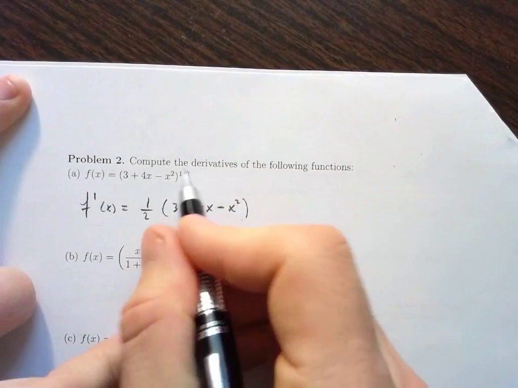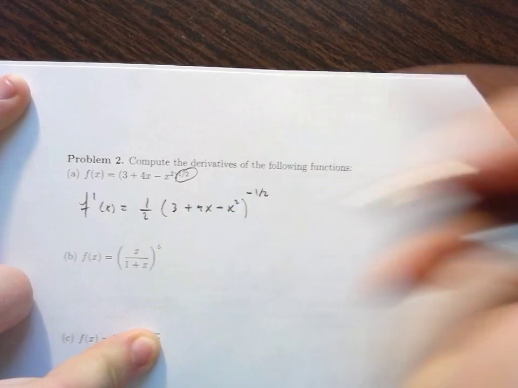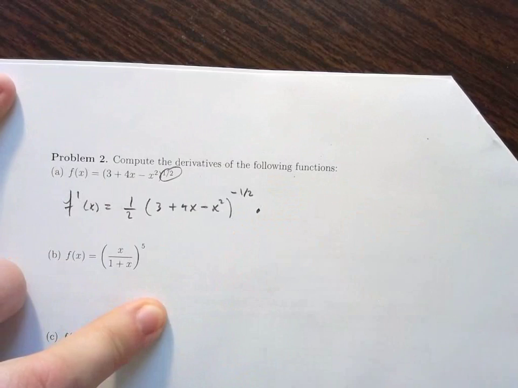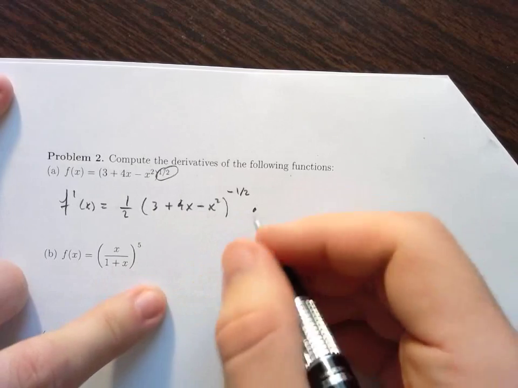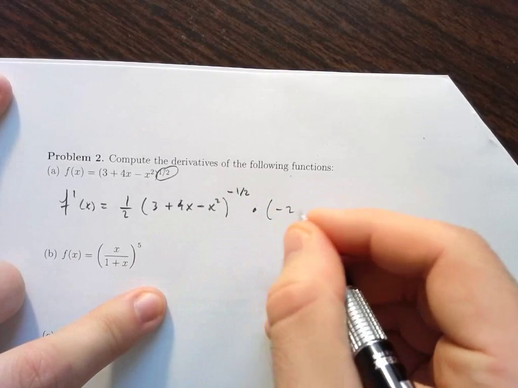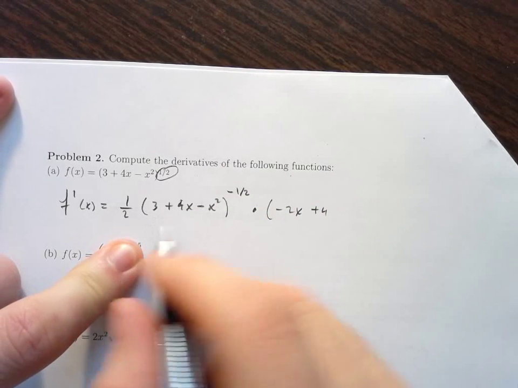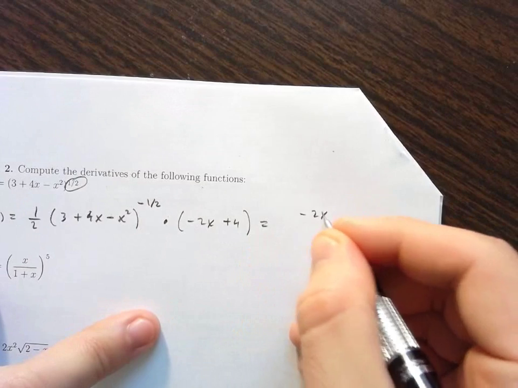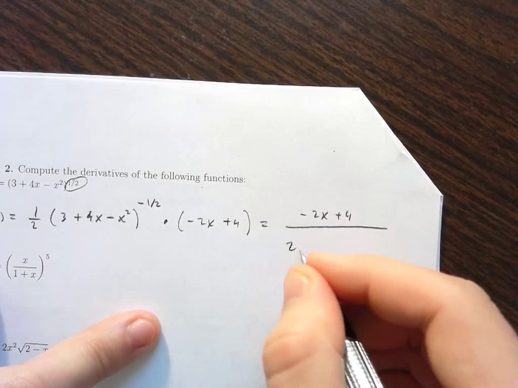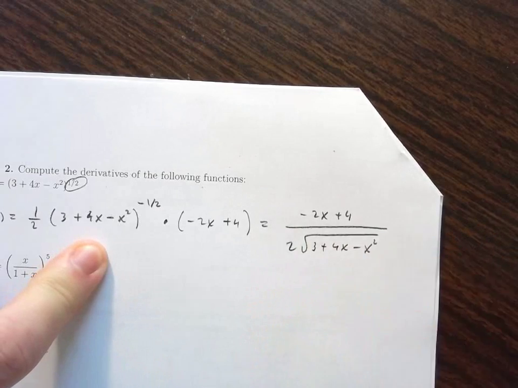And I subtract 1 from the exponent 1/2, and that becomes 1/2 minus 1, so negative 1/2. But by chain rule, now I have to multiply by the derivative of this inside, and that's going to be minus 2x from the square term plus 4 from the 4x term, and this constant has derivative 0. And another way to write that, I can just rewrite it as negative 2x plus 4 divided by twice the square root of 3 plus 4x minus x squared.